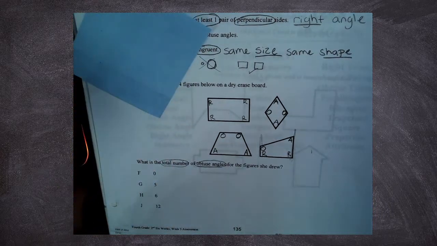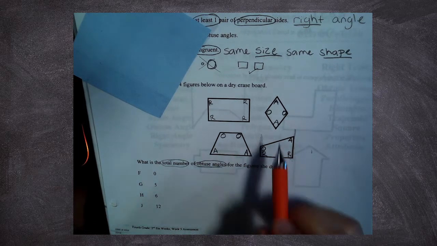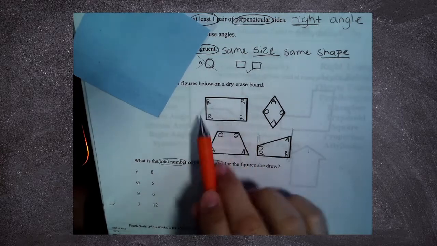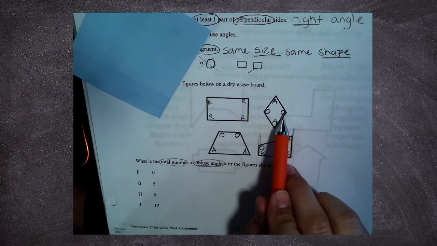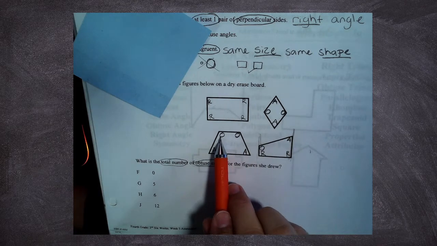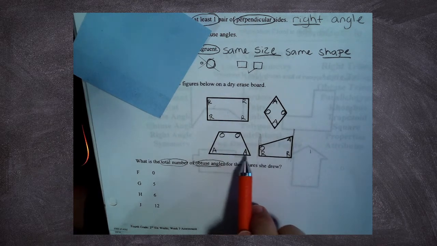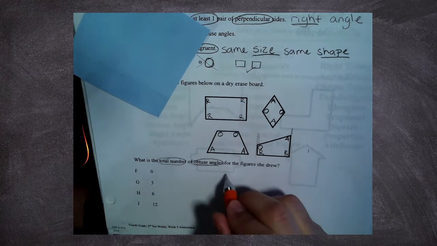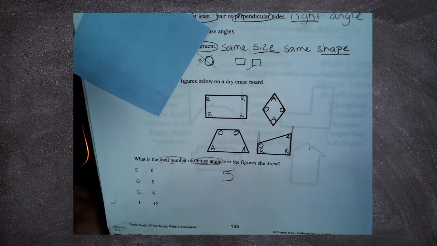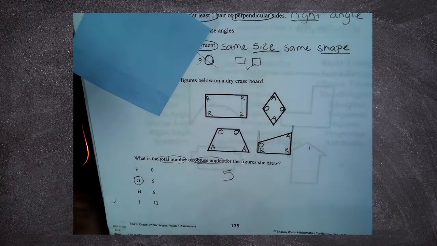Okay, so let's see. What's the total number of obtuse angles? No obtuse angles here. 1, 2, 3, 4, 5. There are 5 obtuse angles in all of these polygons, which means that answer choice G is the correct answer.